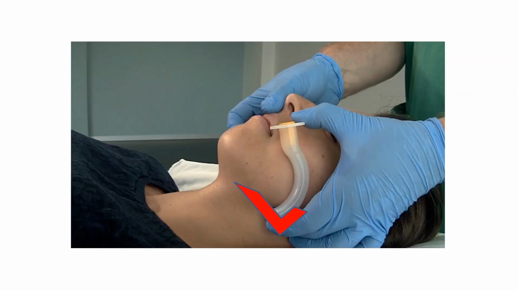In unconscious patients, it's difficult to keep open airways, and therefore we can use the oropharyngeal airway. The oropharyngeal airway is a device that is placed into the oral cavity along the tongue root into the hypopharynx. To determine the correct size of the oropharyngeal airway, place its upper part at the corner of the mouth and the lower part reaches the angle of the mandible. You can see measuring in the picture.